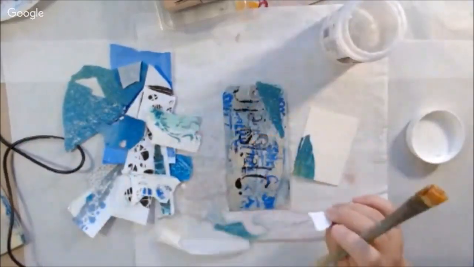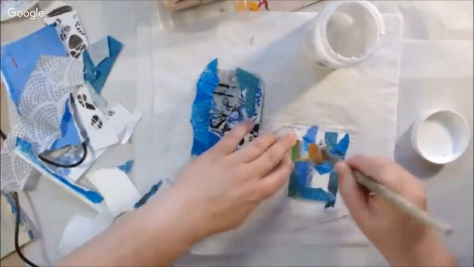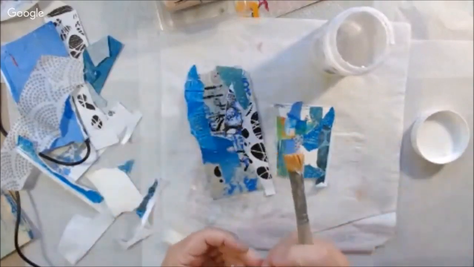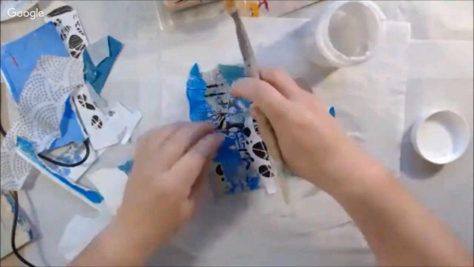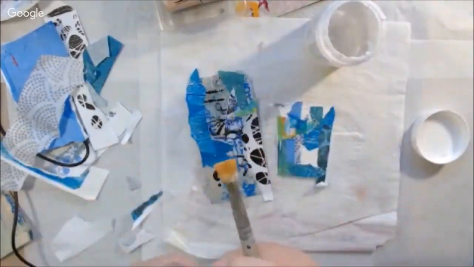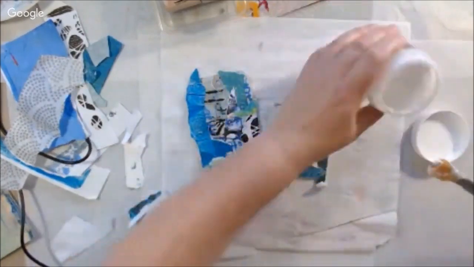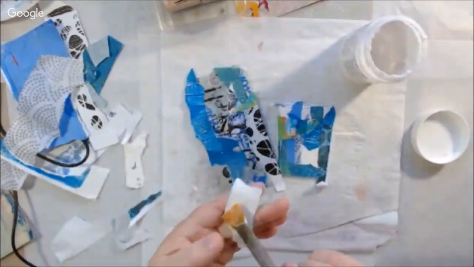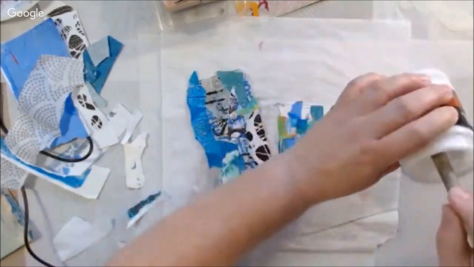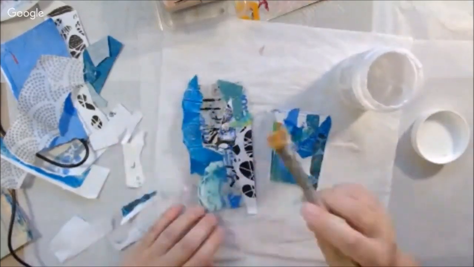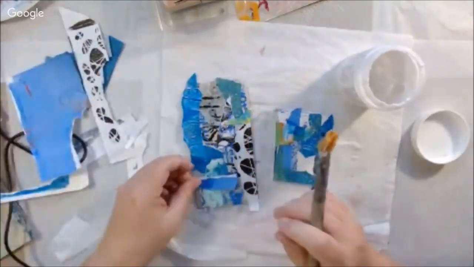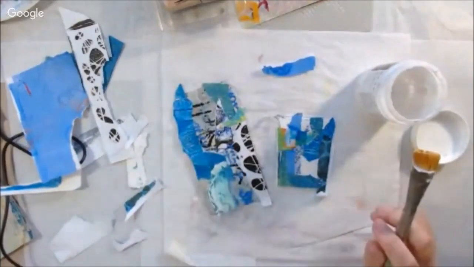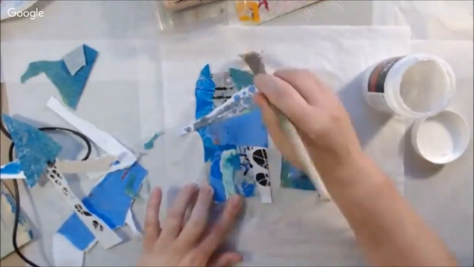And the challenge is simple. Just make an artist trading card a day all the month of June and post it in any social media using the hashtag ATCAday2018. I'm posting mine on Instagram as well as the groups, and then also making these little videos of 3 at a time so you can watch the process.